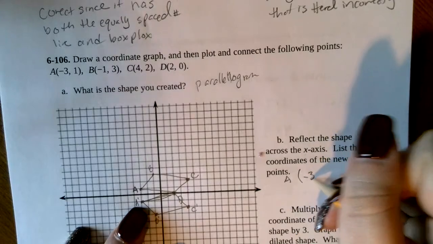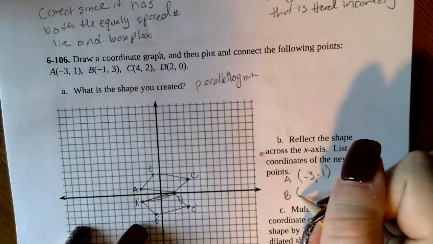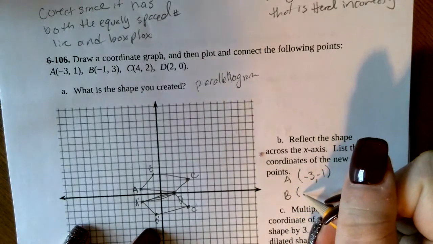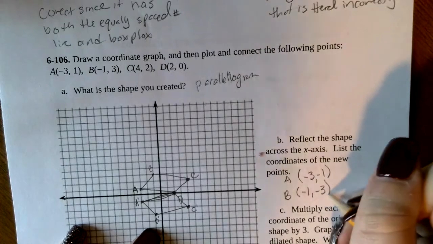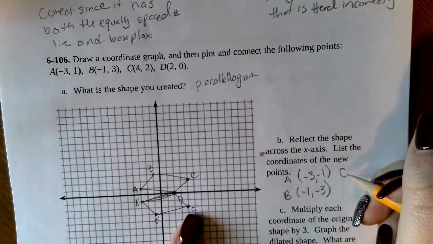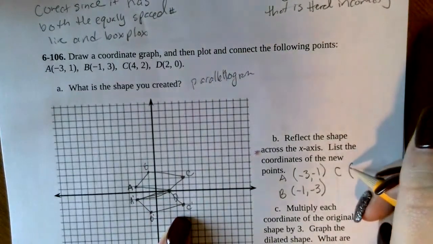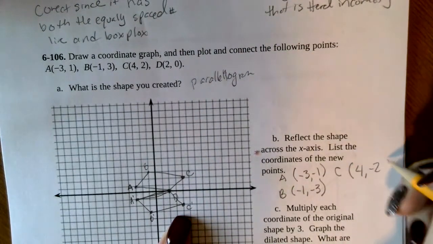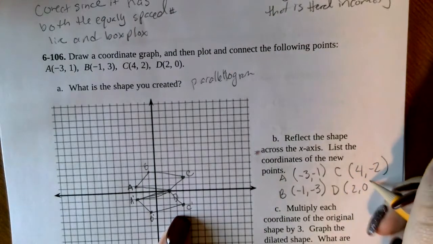A is at -3, -1. B, right down here, is at -1, -3. C, right there, is at 4, -2. And then our last one is at the same spot, right? D didn't change at all.